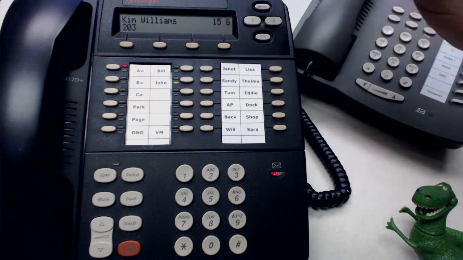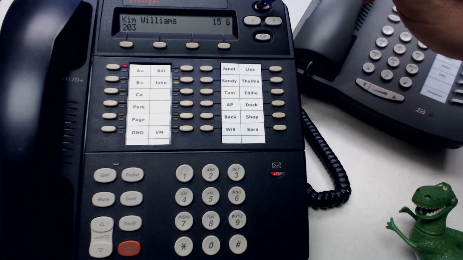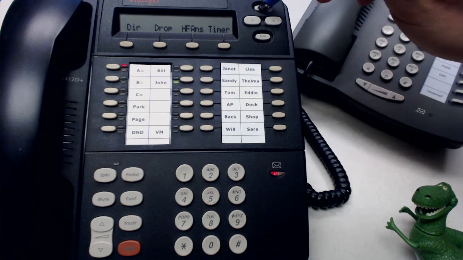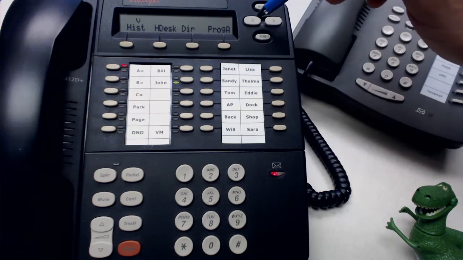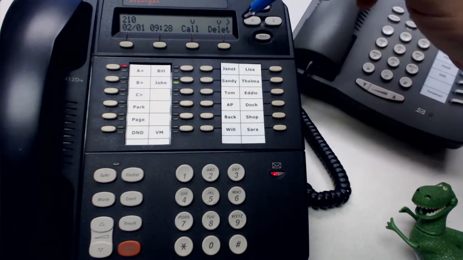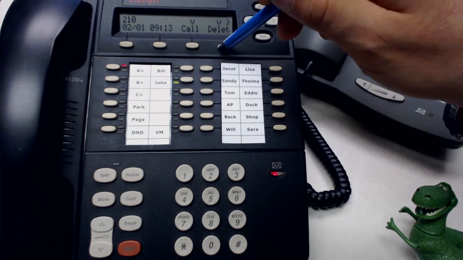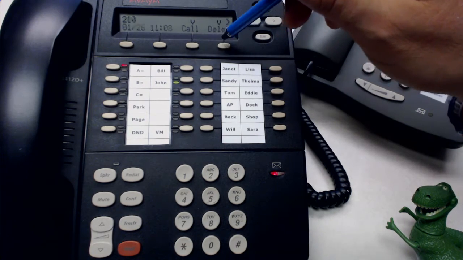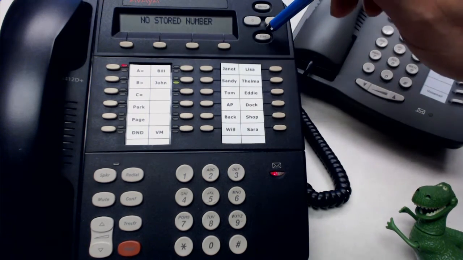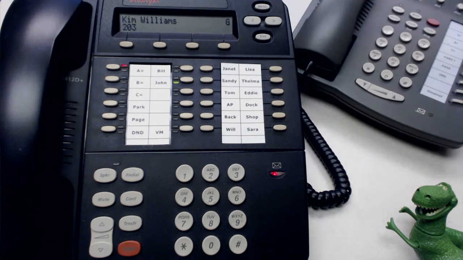While we're here, let's clear out the call history. That's the 15 in the screen. I think we press Menu twice, then right arrow, press history, and just delete until there are no messages left. Exit. Now we've cleared out that number.